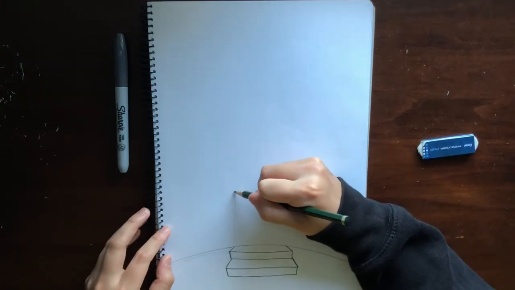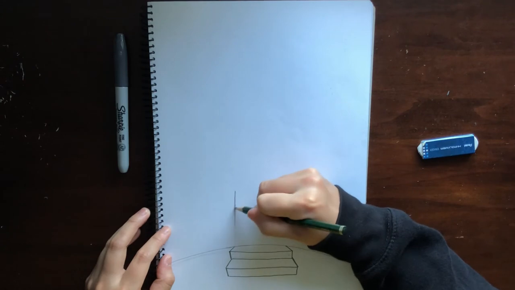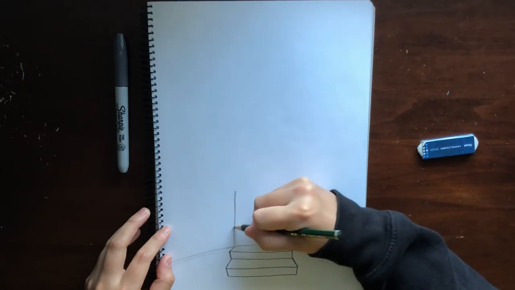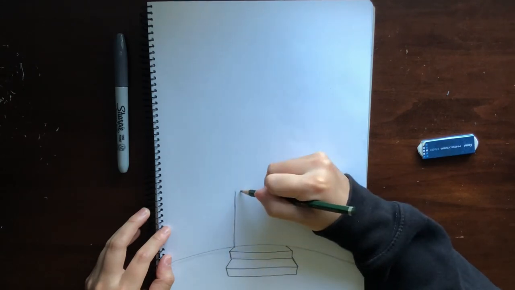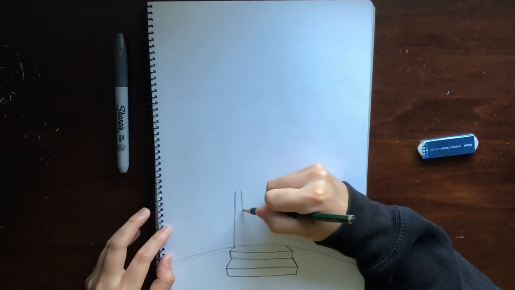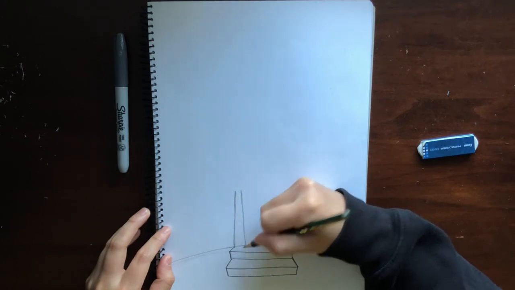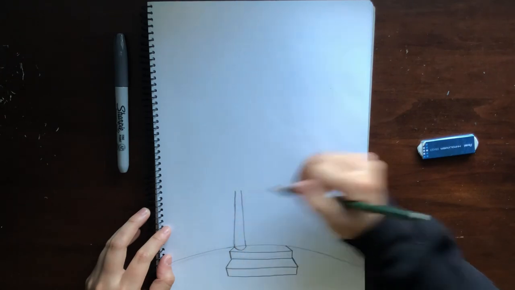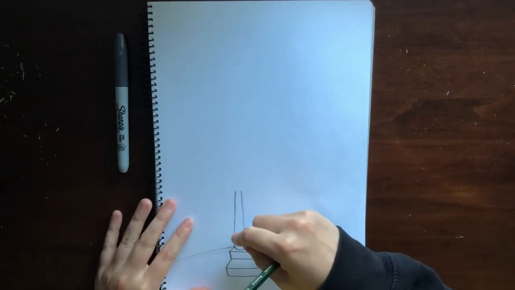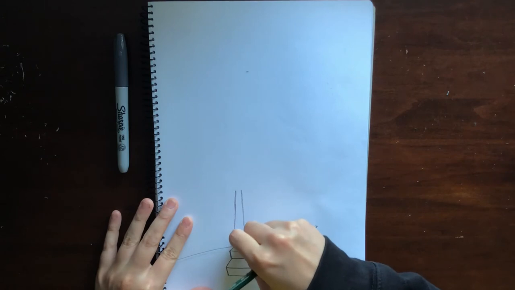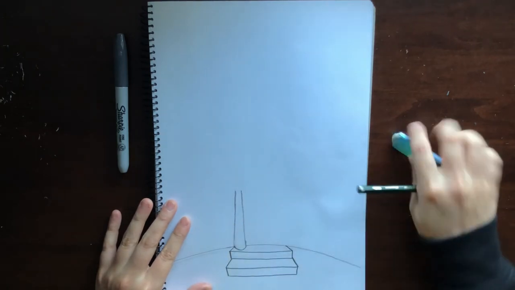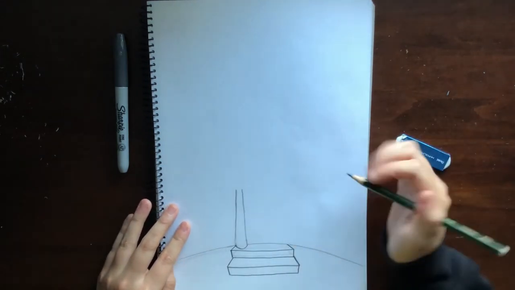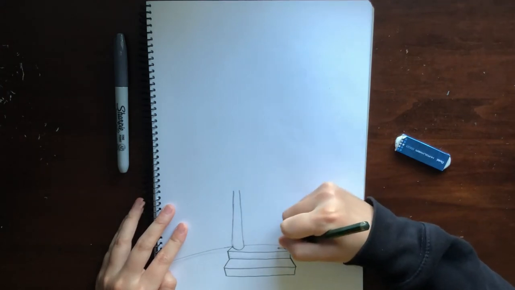So now we want a little slanted lines down to the second step of the stairs, like this. And then we want to curve. It's a curve thing. And then we can go ahead and erase this line right here. And we do the same thing on the other side.